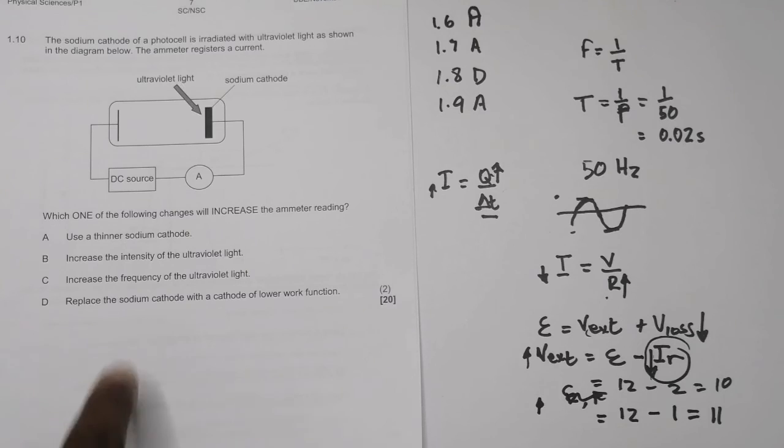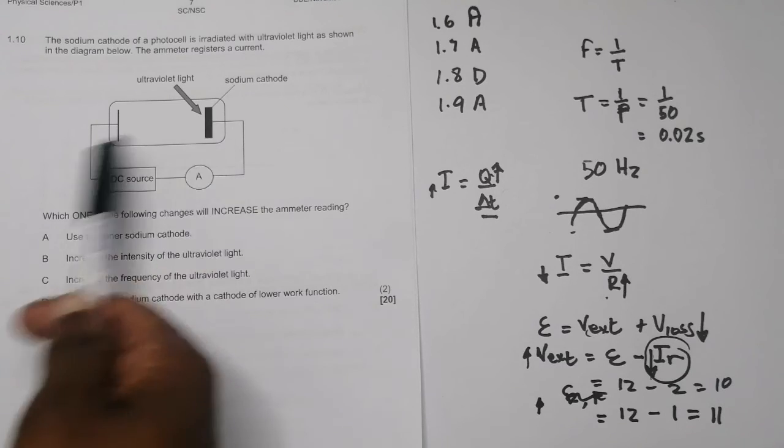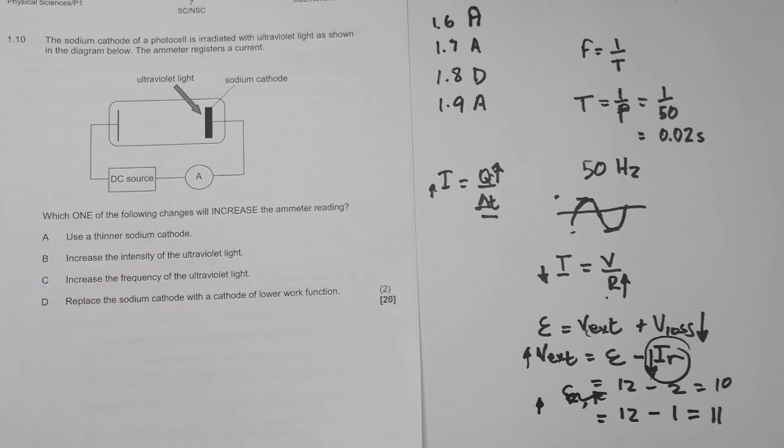When we increase that frequency, it will just increase the speed of the electrons that are emitted. You still emit the same number of electrons, but they would just be moving faster.